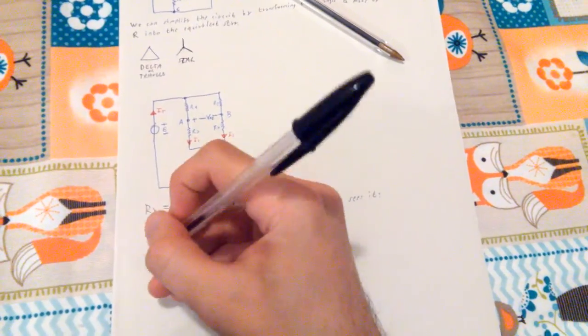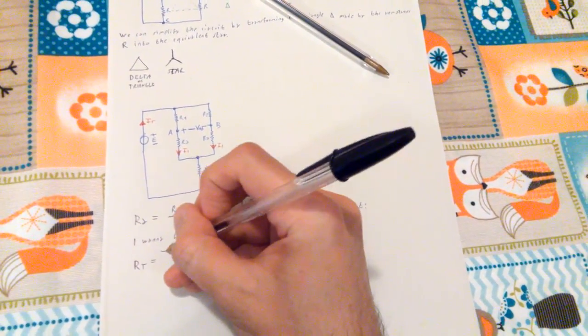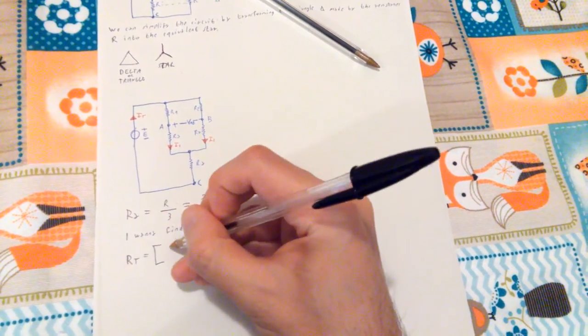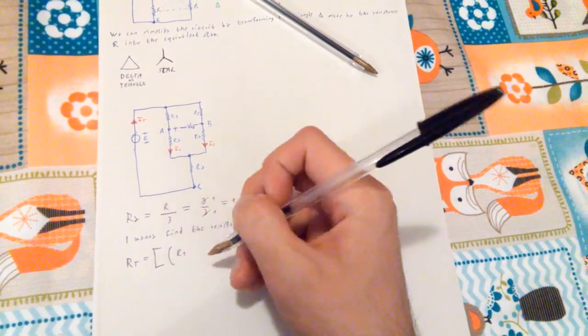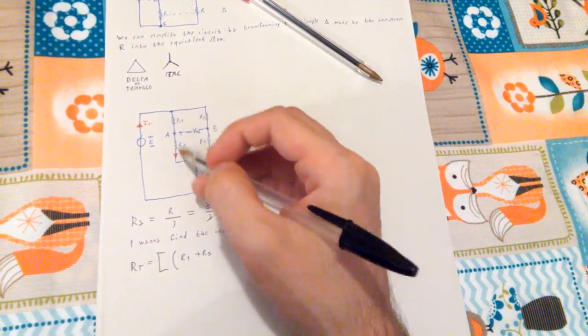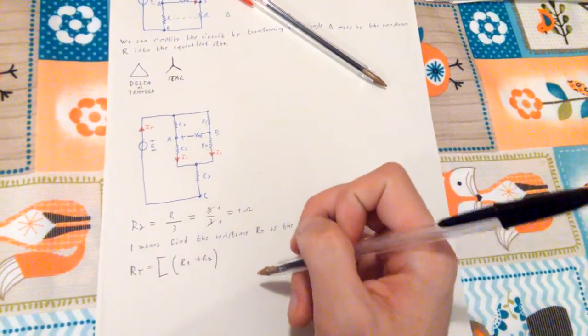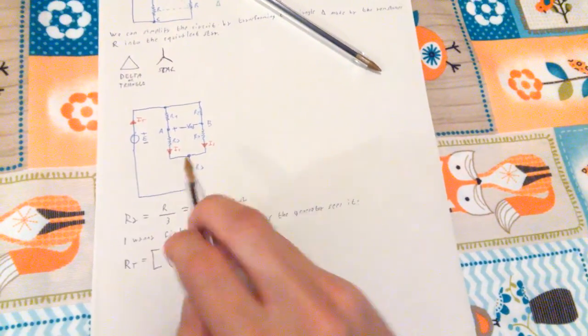In order to do this, I'm going to introduce something new here as well. I'm going to have R1 plus RA, those two. Notice what I'm going to do here.